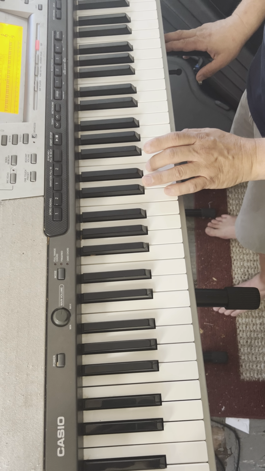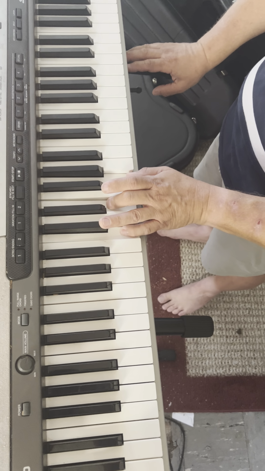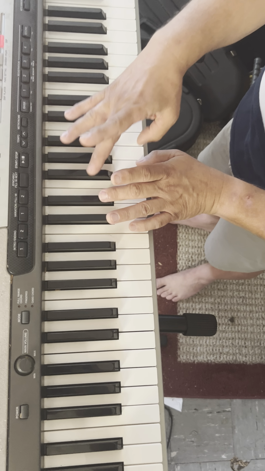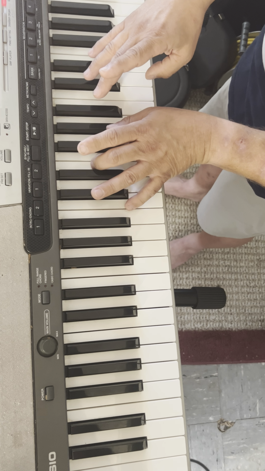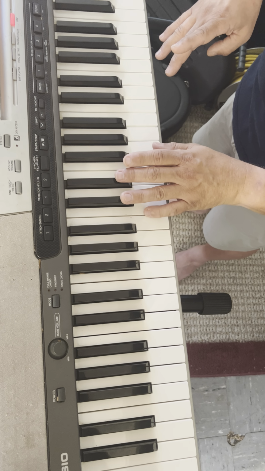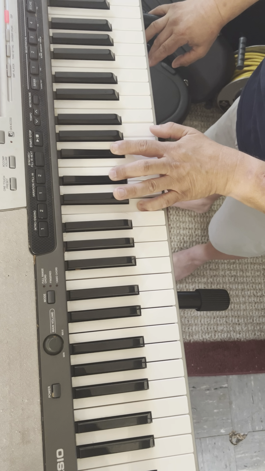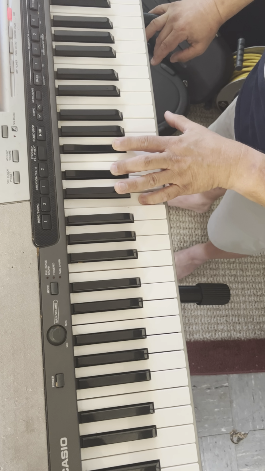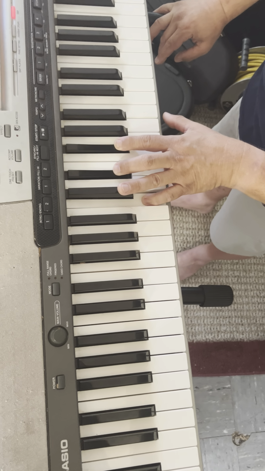So a recap: major, minor is a major chord. Minor, major is a minor chord. Major, major is an augmented chord. And minor, minor interval is a diminished chord. And so that diminished chord has a 1 flat 3 flat 5, which is your diminished triad.